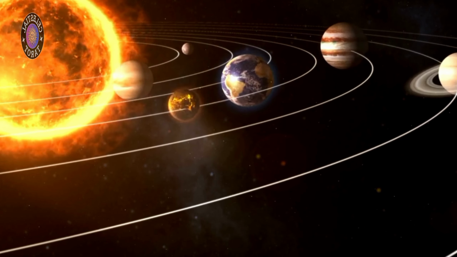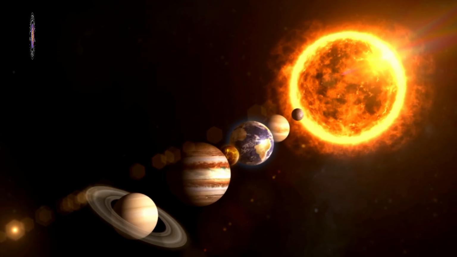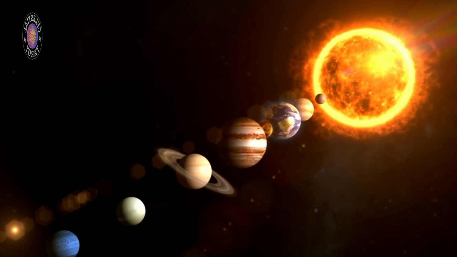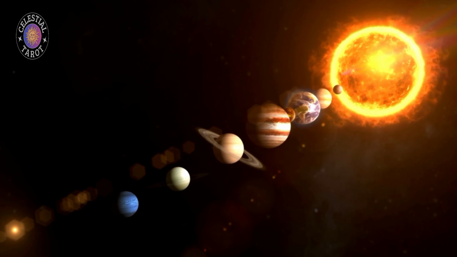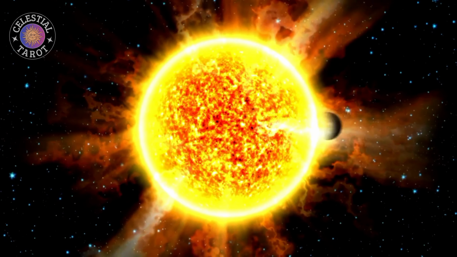The Sun has 8 known planets orbiting it. This includes 4 terrestrial planets, which are Mercury, Venus, Earth, and Mars, 2 gas giants, Jupiter and Saturn, and 2 ice giants, Uranus and Neptune.